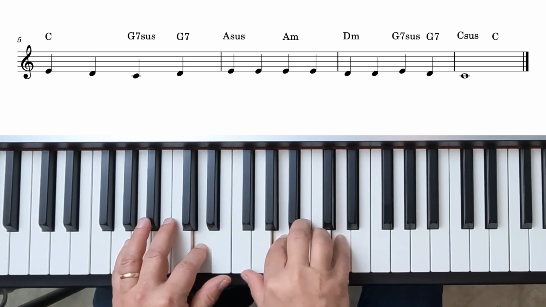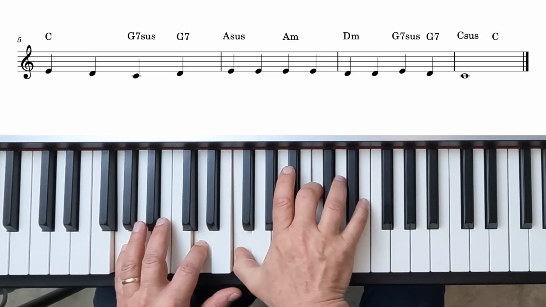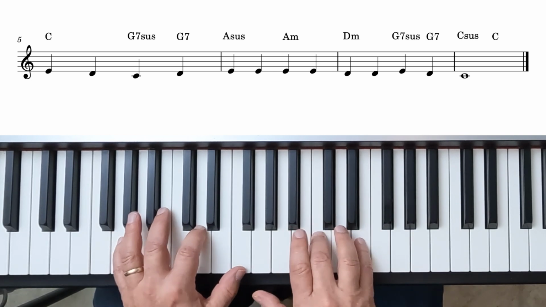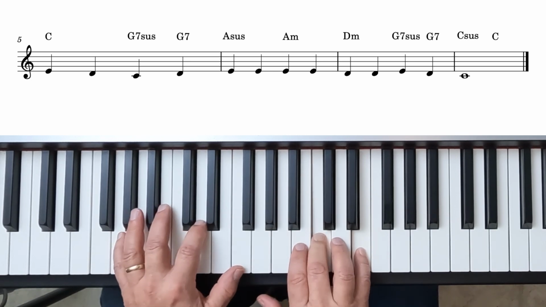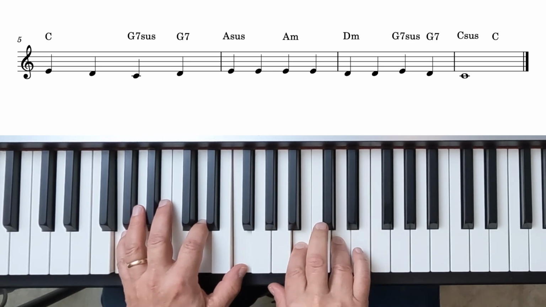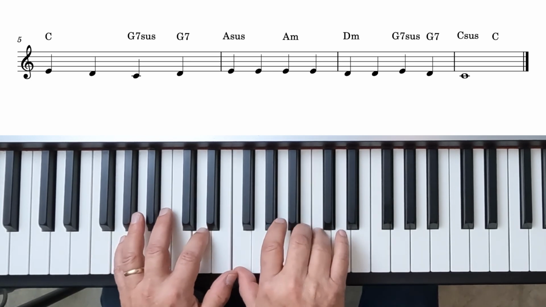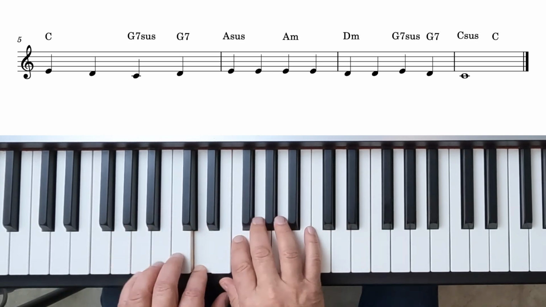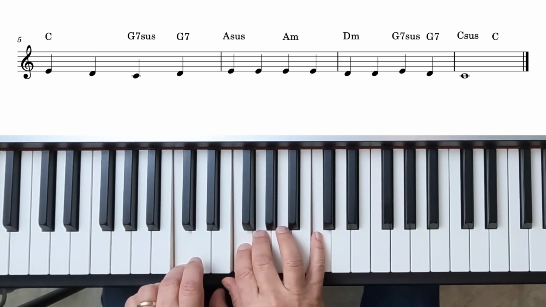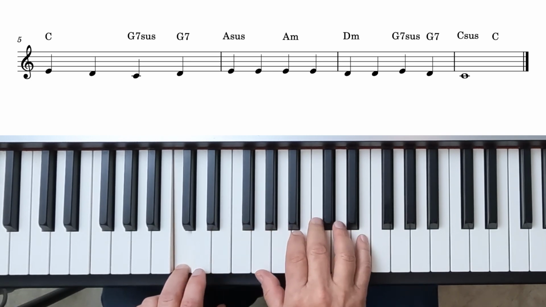And then here, we can use that G7 sus chord, and we have E in the melody. So we get this very interesting, slightly dissonant chord that wants to resolve to G7. So underneath we have the melody, and then you can be fancy and end with a C sus. So it sounds like this.